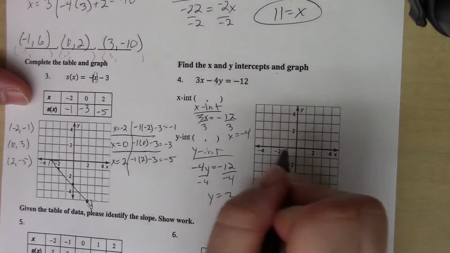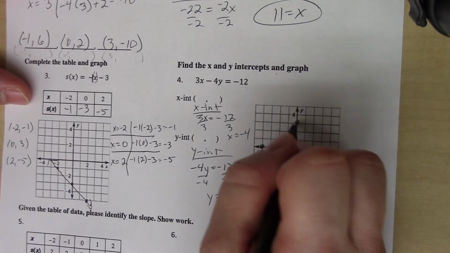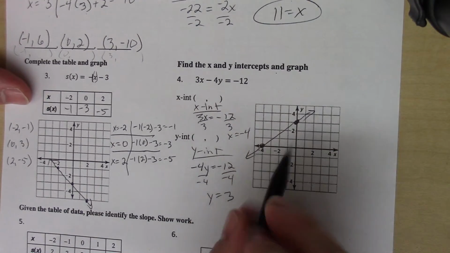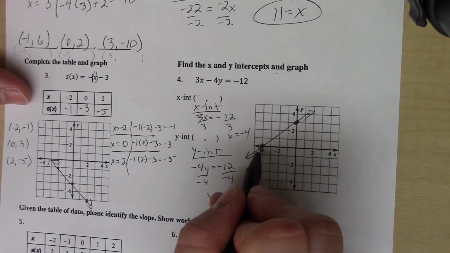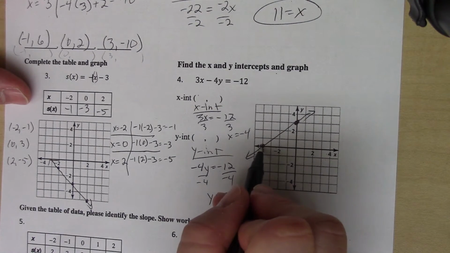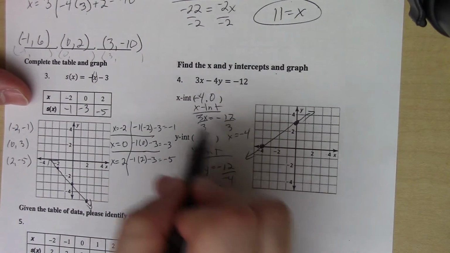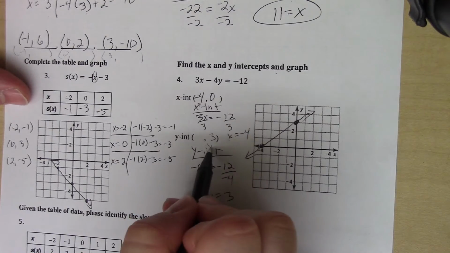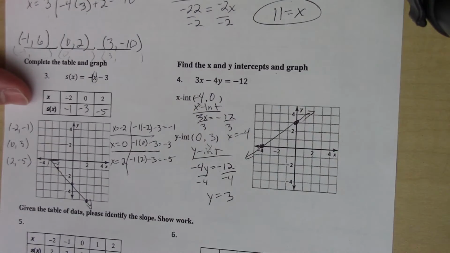Now remember what that means. X equals -4 is right here. Y equals 3 is right here, and you connect your dots. It is that easy. It might be even easier to write in the x and y intercepts after you graph it, because the x-intercept right here would be over left 4 and up 0, so -4, 0. Not to mention the x better go in the x spot, whereas the y here, this 3 better go in the y spot. But look at the graph, 0 over, 3 up. Yep, that makes sense for that too.